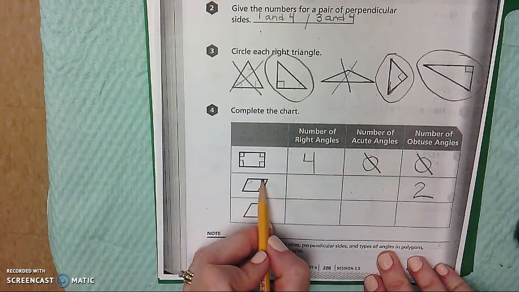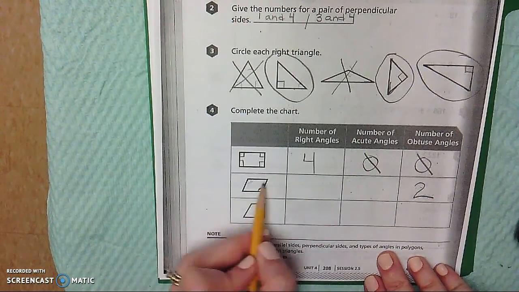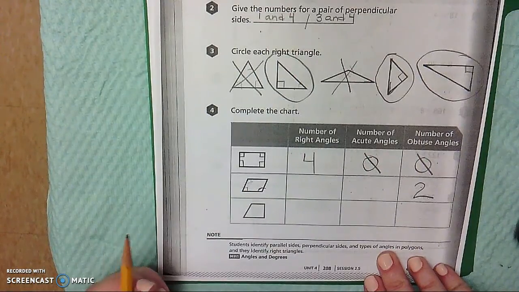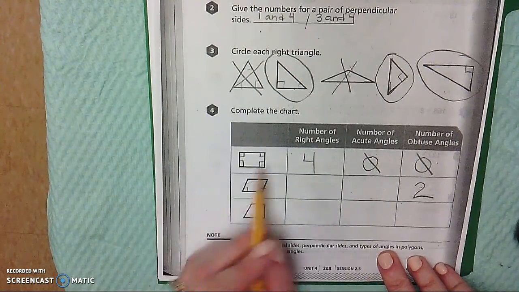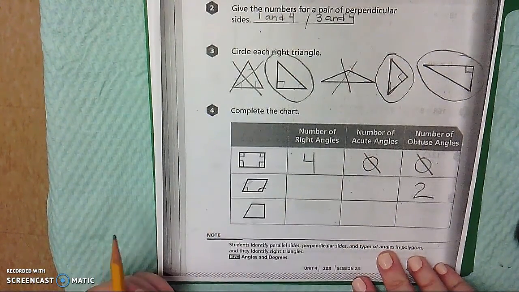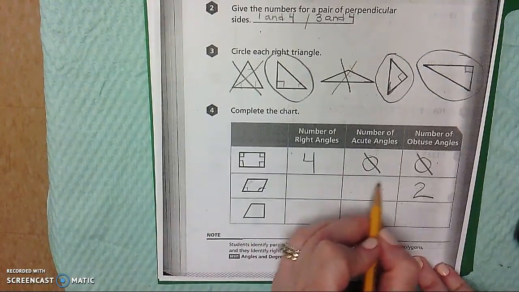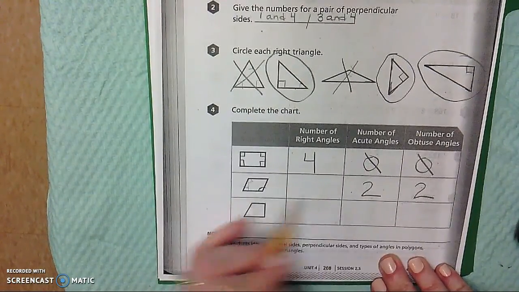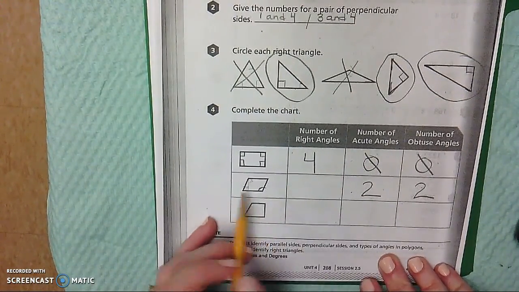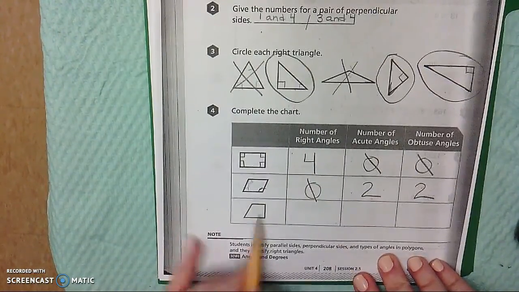Okay? Is this a right angle or is this smaller? You should have said smaller. So how many acute angles do we have in this shape? 2. Do we have any right angles in this shape? No. All right, let's go to this one.